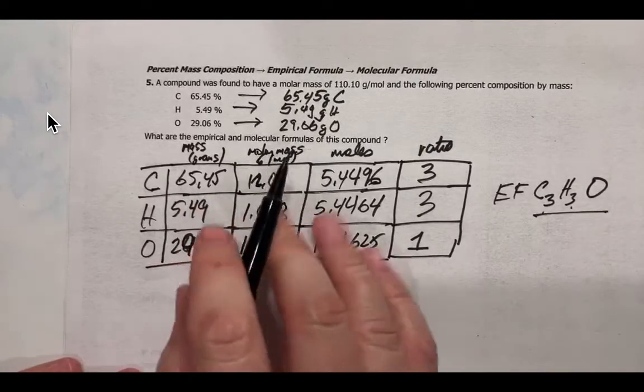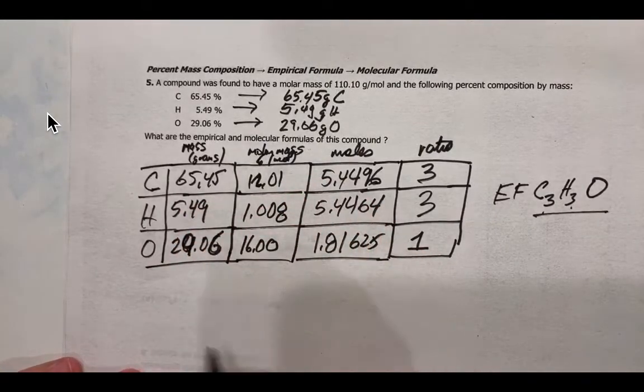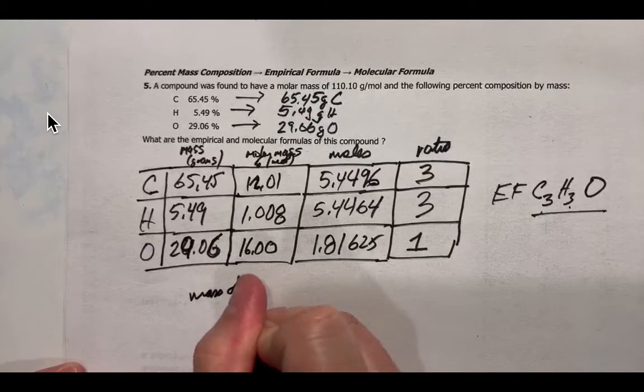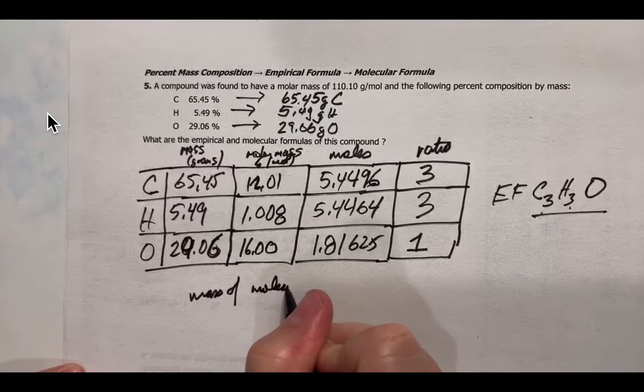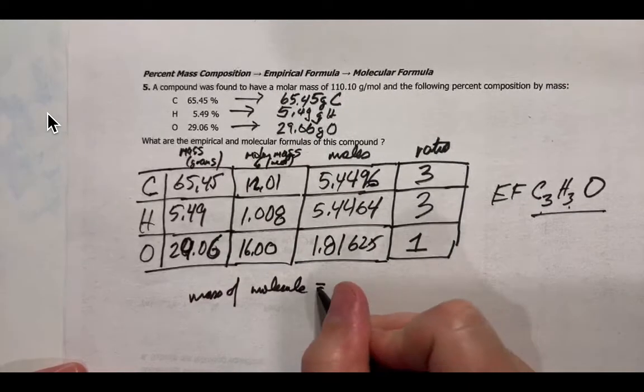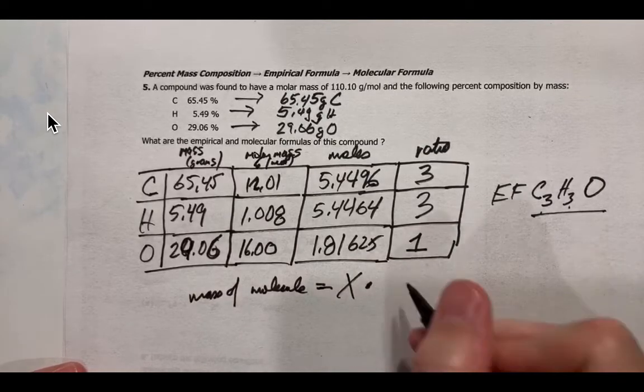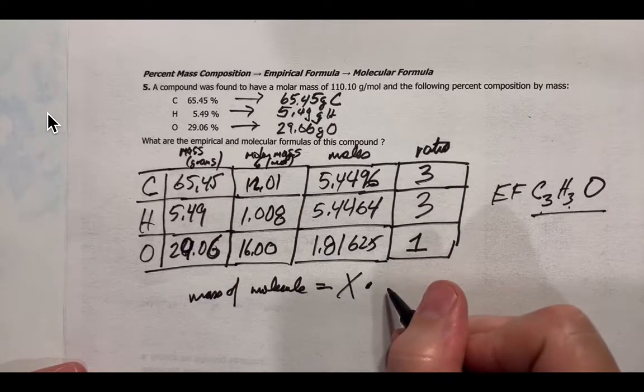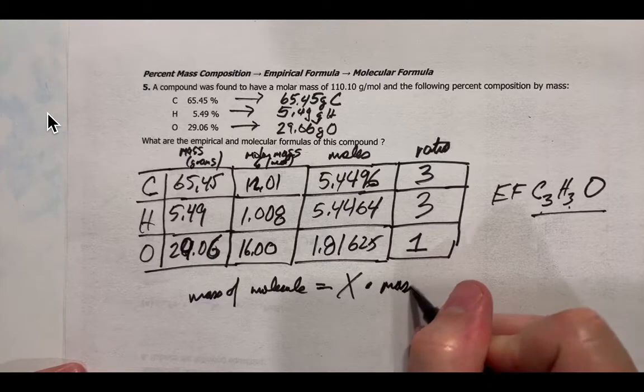Well, now we need to go about figuring out what the molecular formula is. And I'll remind you, the mass of the molecule is equal to some integer, some counting number x, times the mass of the empirical formula.